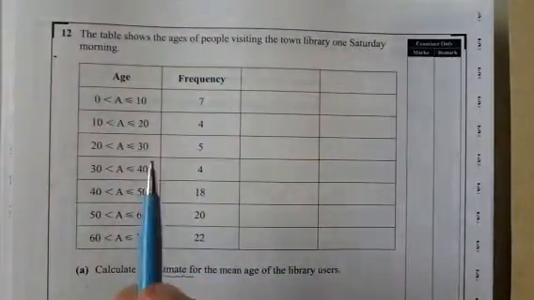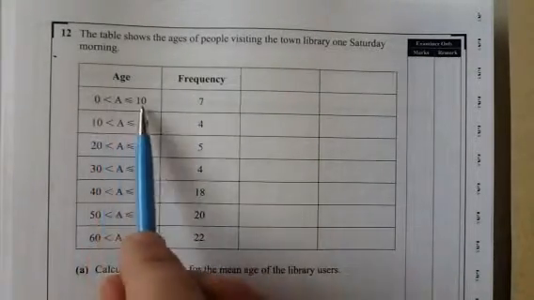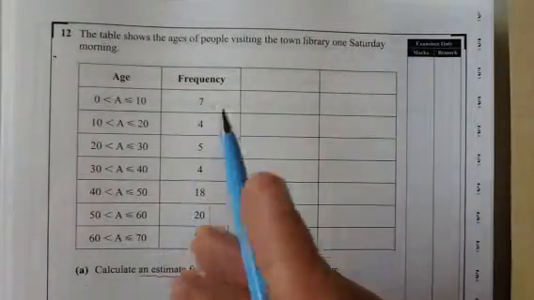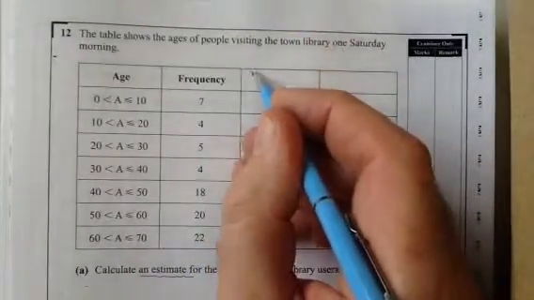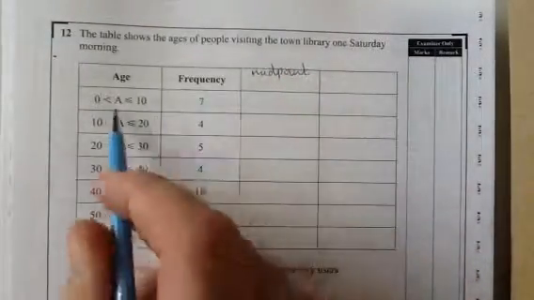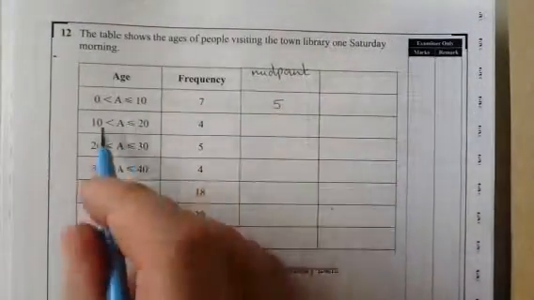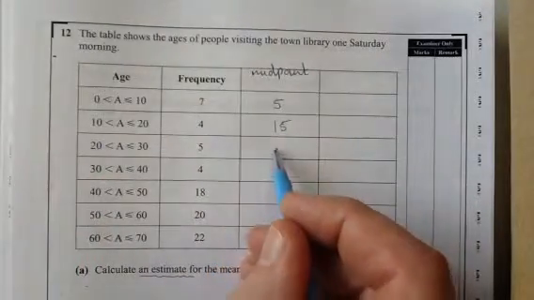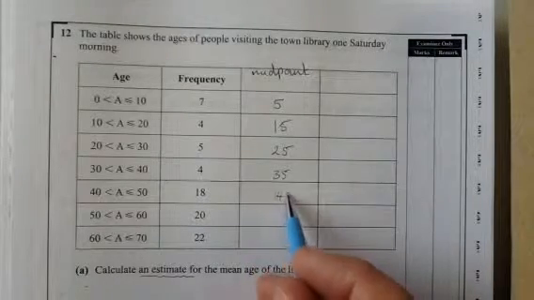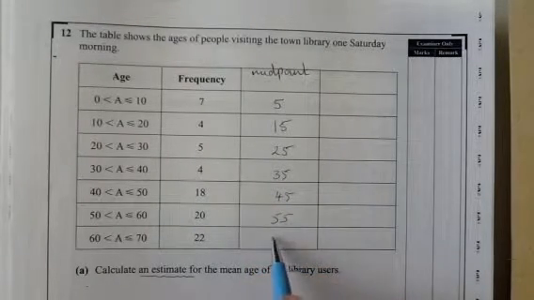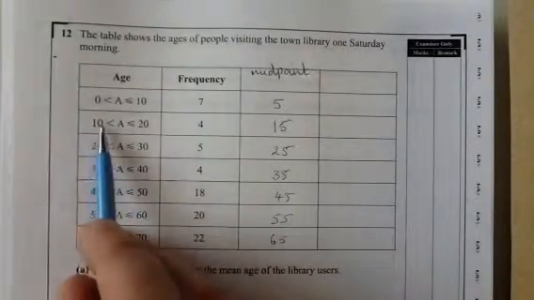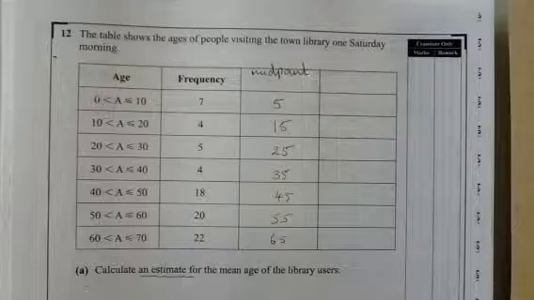Okay, now our problem here is each of those 7 people, we don't know their age, we just know it's between 0 and 10. That's the same the whole way down. So what we're going to do is pretend that they all take the middle age in each group. Okay, so 5, 15, 25, 35, 45, 55, 65. Of course, the easy way to do that is add them together and divide by 2. 20 plus 10, 30 divided by 2, 15. So that's how you get your midpoints.